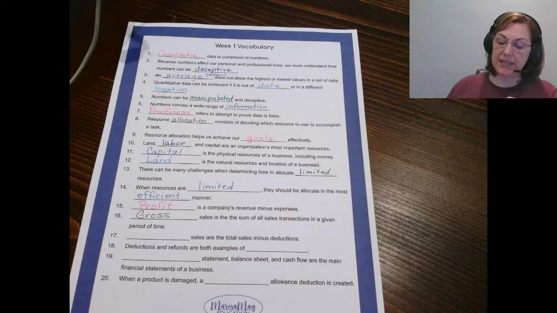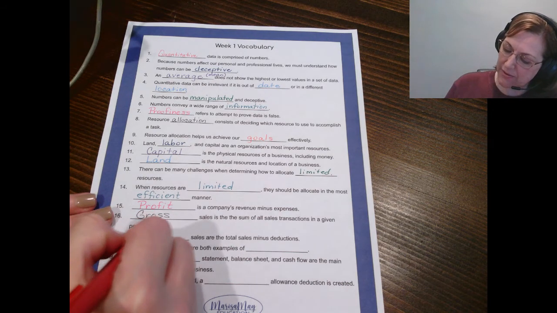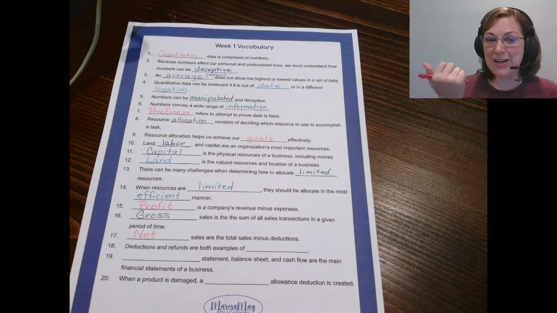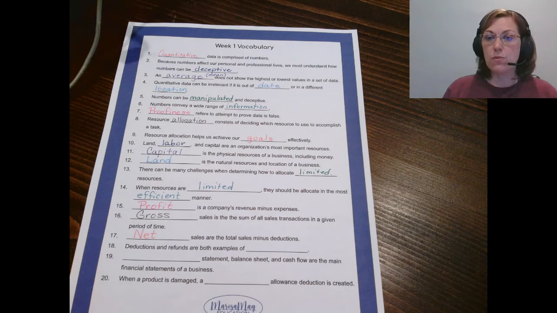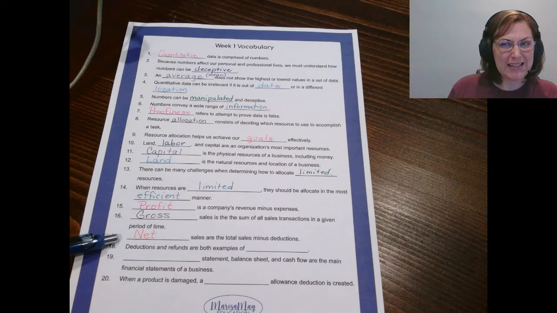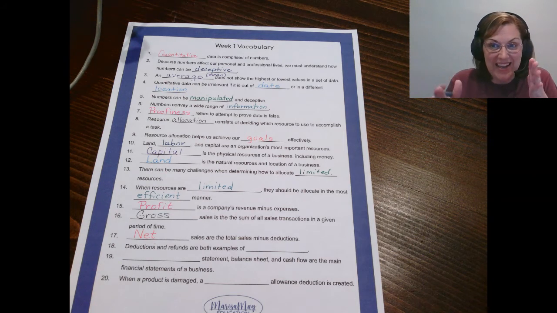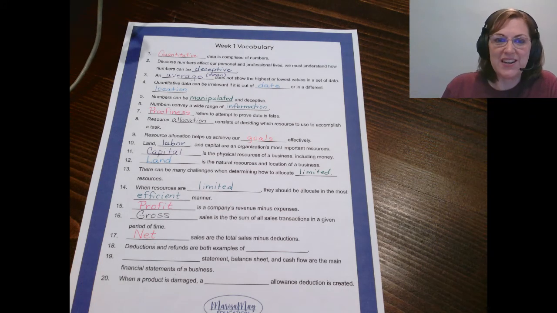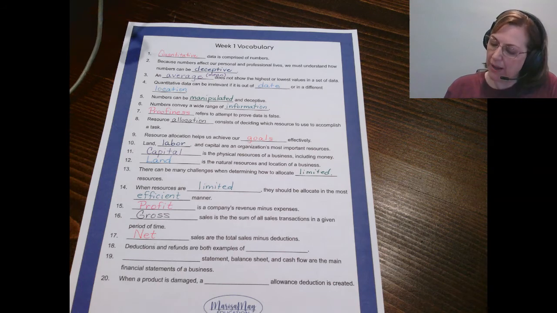Now, number 17 then, blank sales are the total sales minus deductions. So this is net sales. This is your total sales minus your deductions. And we'll talk a little bit about what deductions are. What would constitute a deduction? And your net sales many times are a little bit more reliable piece of information, although there's debate on that. Some people want to know what are your gross sales, but a lot of people focus on the net sales. Okay.